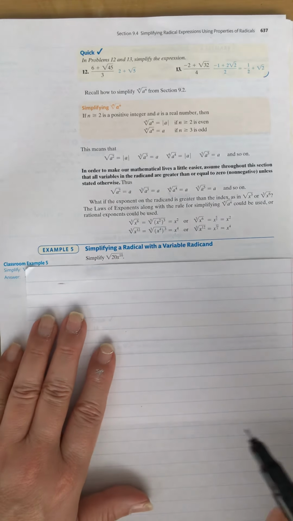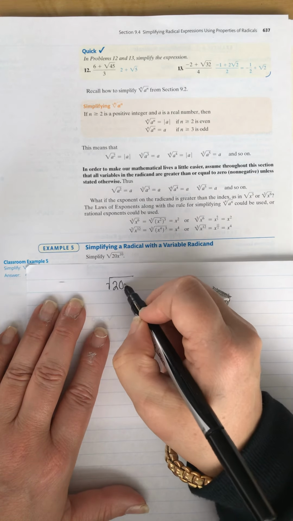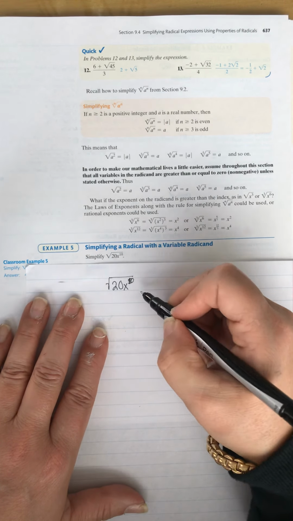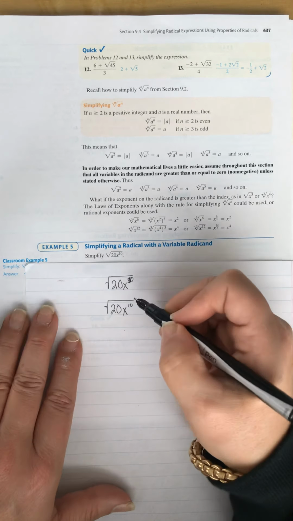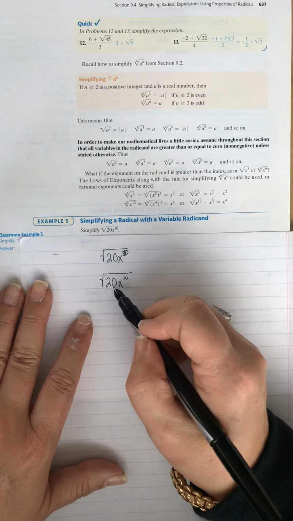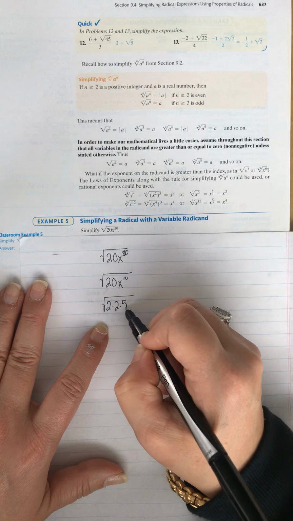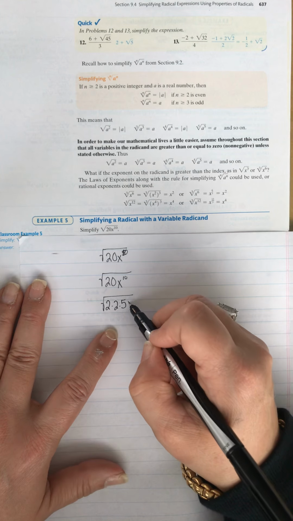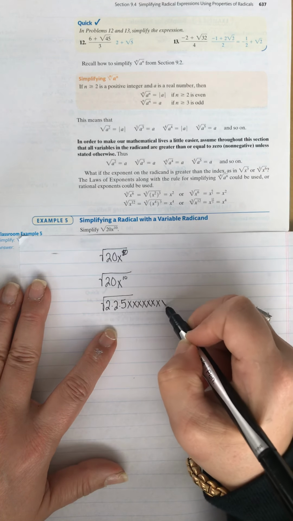So for this next one, square root of 20 x to the 5th. Okay, I'm sorry, x to the 10th. My bad. Square root of 20 x to the 10th. So I need to break this 20 down. 2 times 2 times 5, and we have 10 of these x's. 1, 2, 3, 4, 5, 6, 7, 8, 9, 10.